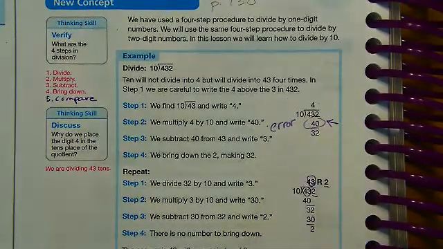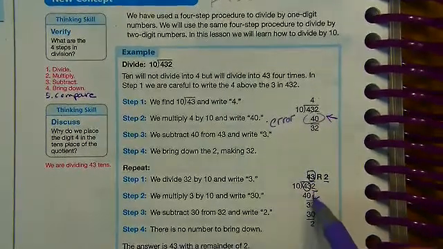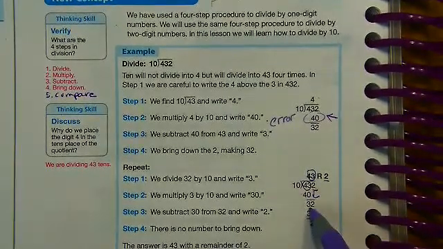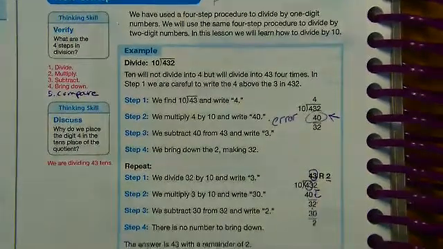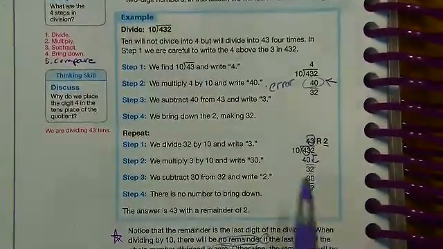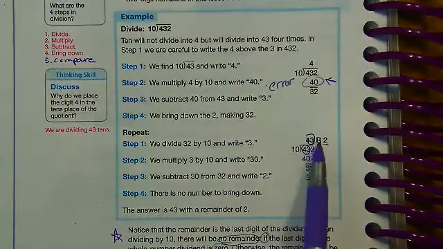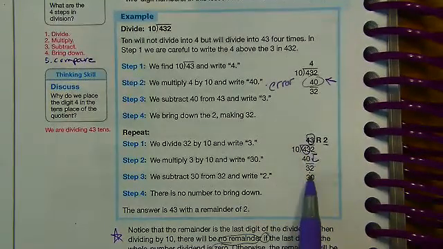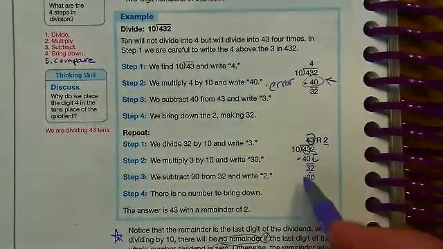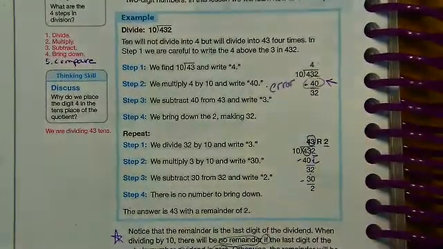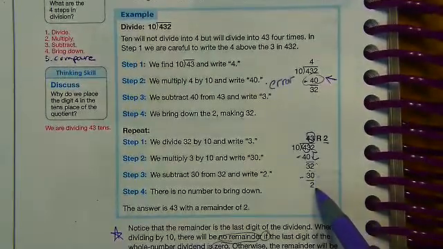So they kind of do it all in one shot. They don't put this arrow in here like we do. The 3 is my difference, and then we bring down the 2 after we compare. All right, so the next step would be to do 32 divided by 10. If I know my math facts, 3 times 10 is 30. And of course, they also don't have their subtraction marks in here, which I don't know why this page is really messed up. So then we do 32 minus 30, and we get 2.